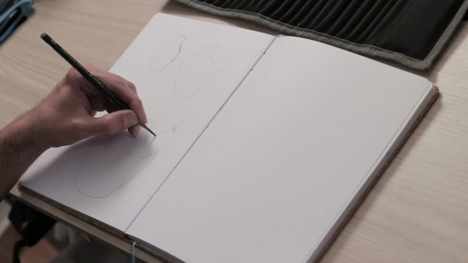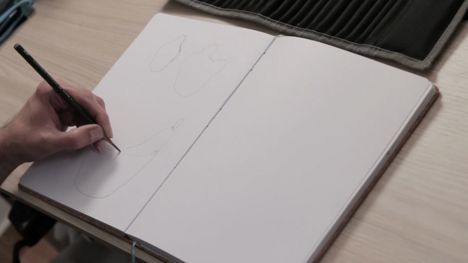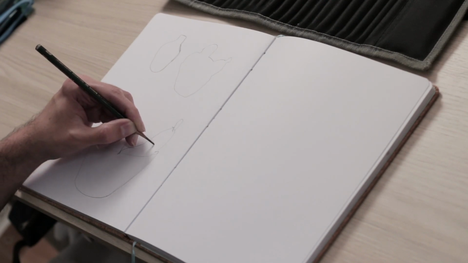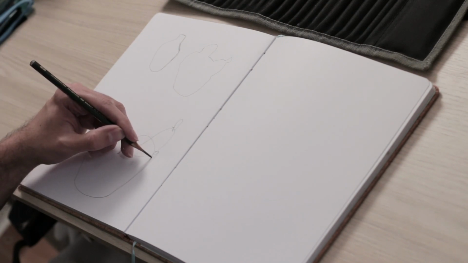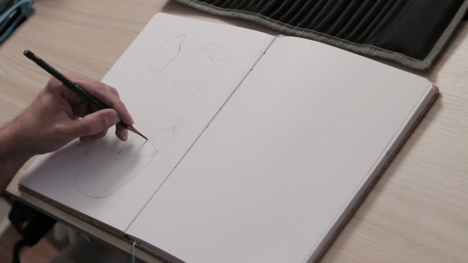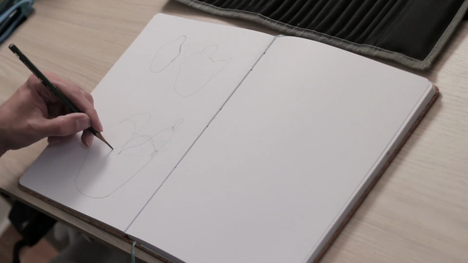And I can make like the outline for the whole thing, trying to make the lines fall in the space where I started. That's another kind of exercise, right? Like do not lift your hand until you're done, right?